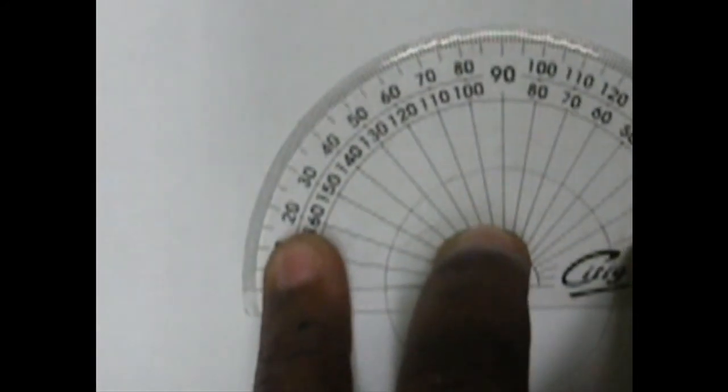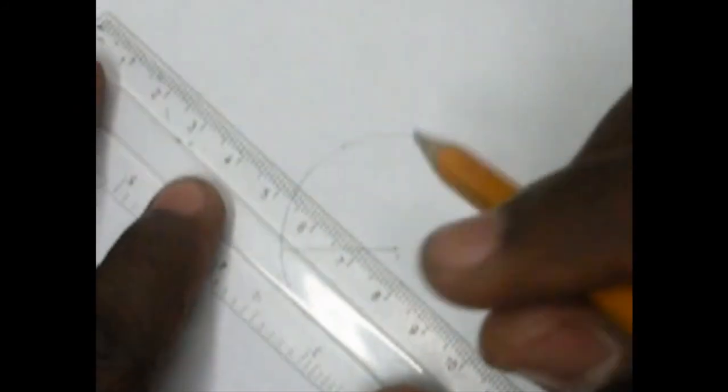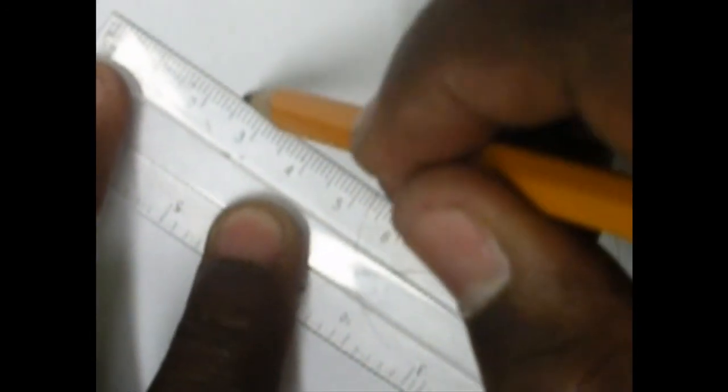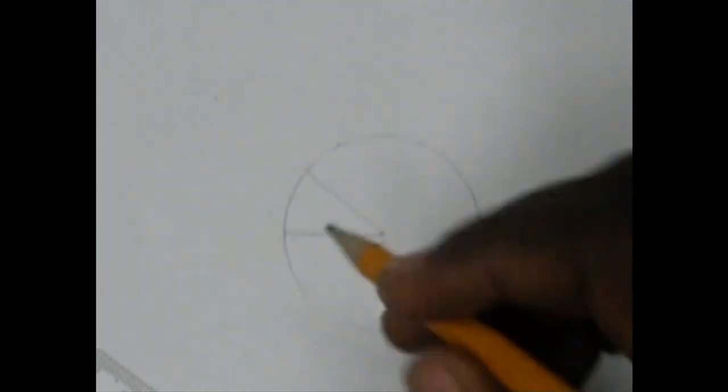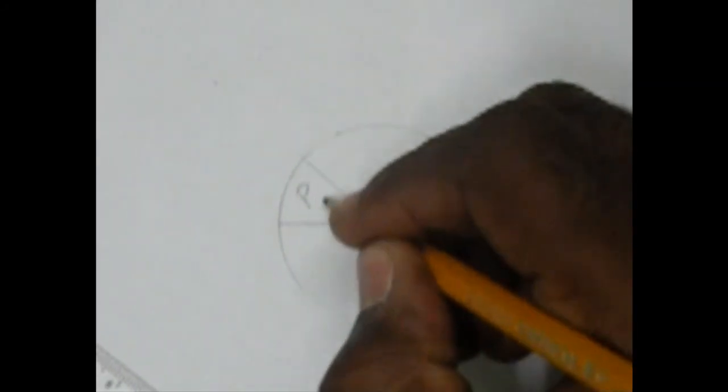Good? 40 degrees. I'm going to take my ruler again. Then I'm going to draw a straight line from that point all the way back to the center. Now I don't need all of the full length of the line, so I'm going to erase this. And here we have, this will be for physics, 40 degrees.